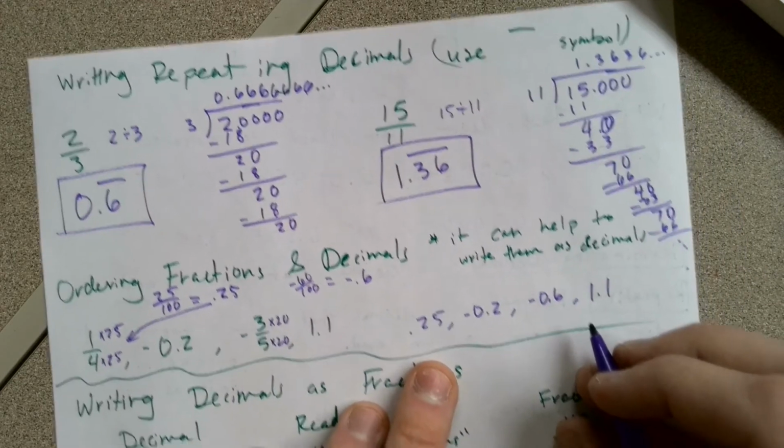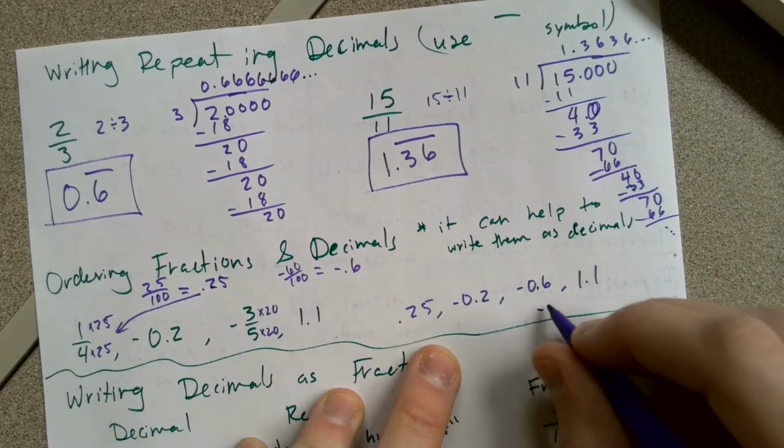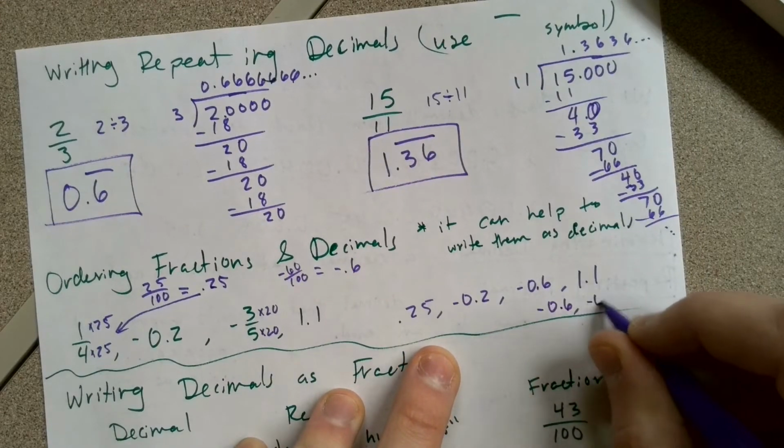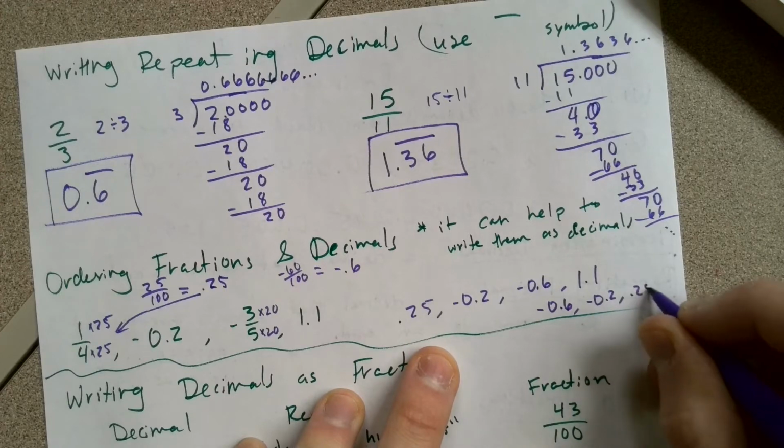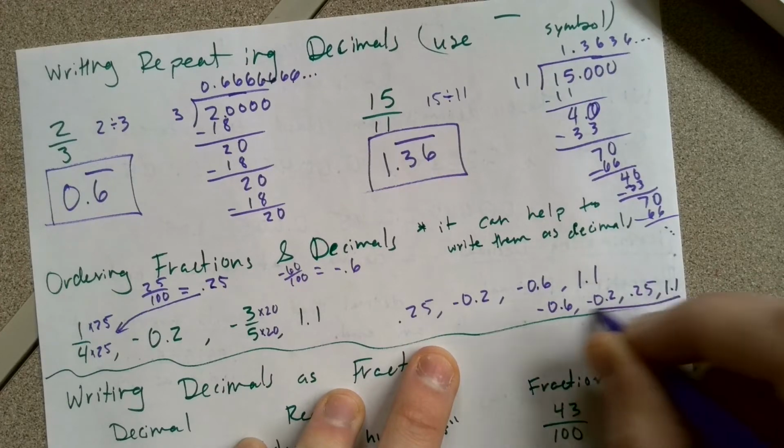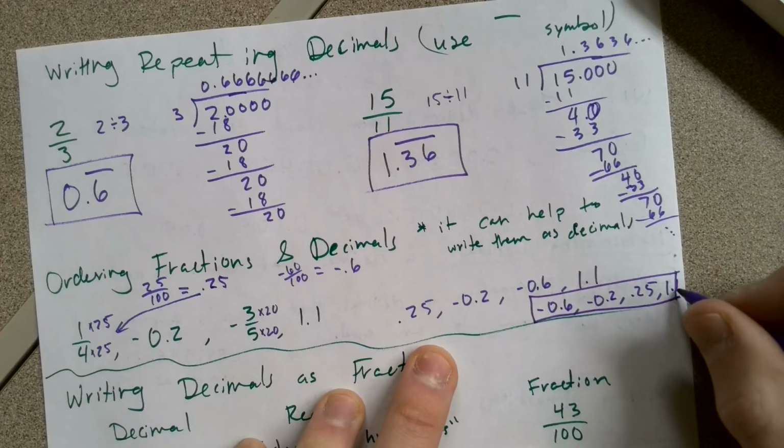Put those in order from least to greatest. My smallest number is going to be furthest in the negatives, coming out of the negatives, moving towards the positives, and into them. That would be your answer there.